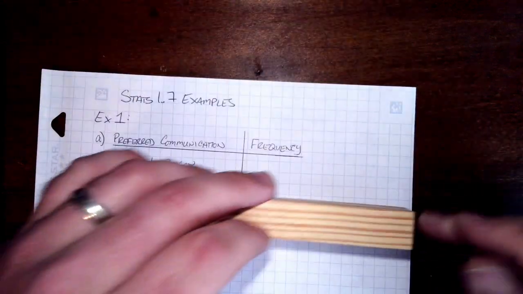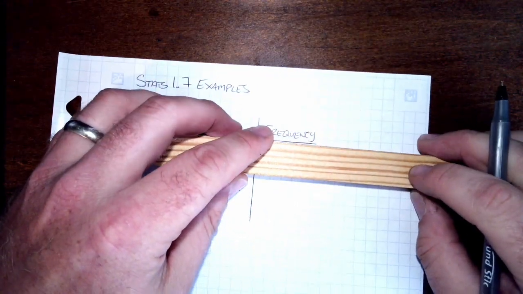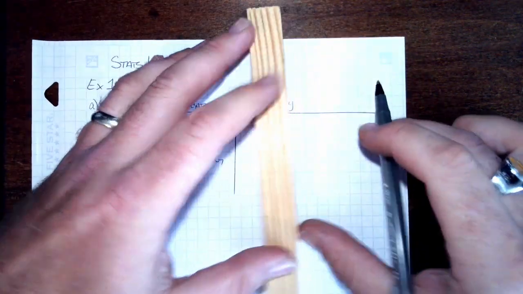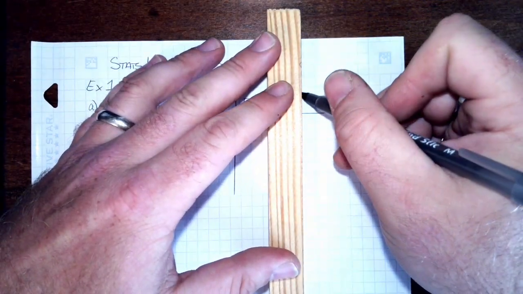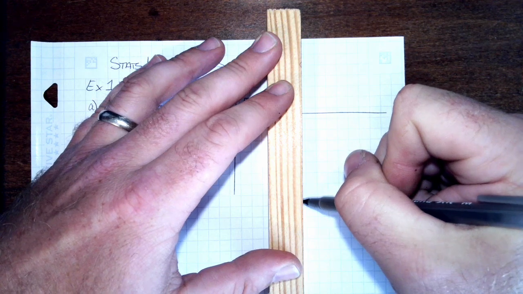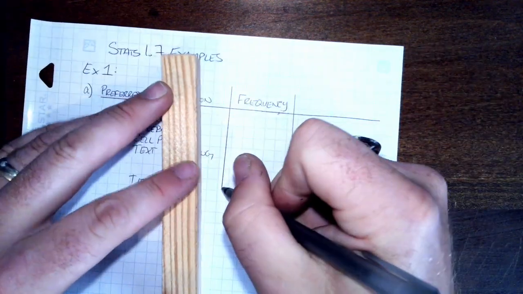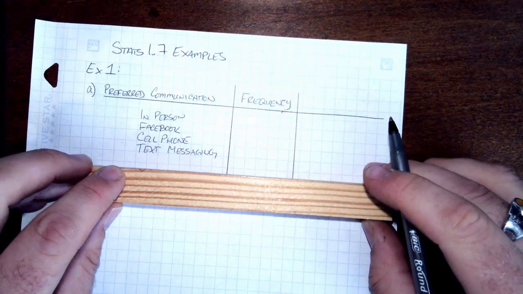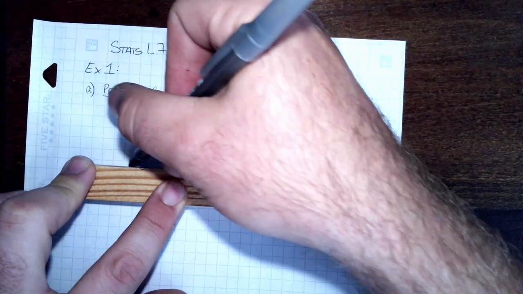And that will help me find the relative frequency. Relative frequencies are expressed as decimals or percentages. We're going to use decimals. And let's separate the total a little bit as well.